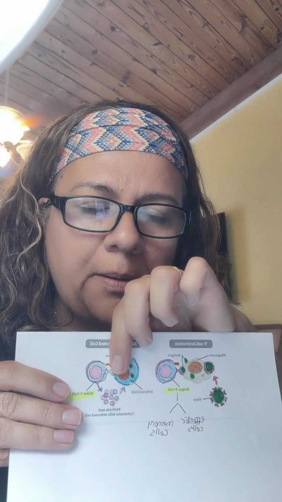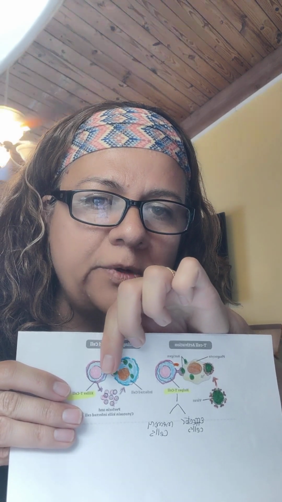Now for the attack, you have the infected cell, and again it's going to be presented on the surface. The receptors on the T cell are going to come along, and they're going to bind, kind of like produce an anchor. They say like dock. And once this happens, it's going to produce some chemicals. Some of the chemicals produced are going to be perforins, which are going to attach to the membrane and rupture it, and the granzymes are going to come in and lyse it.